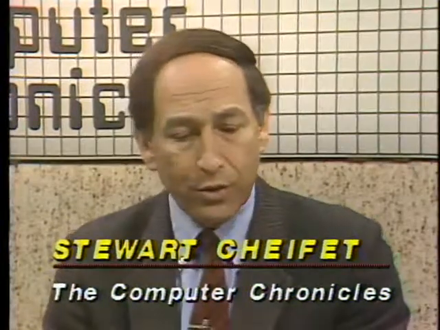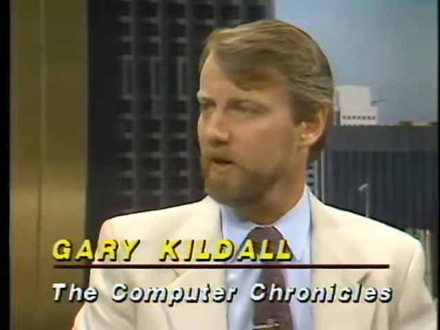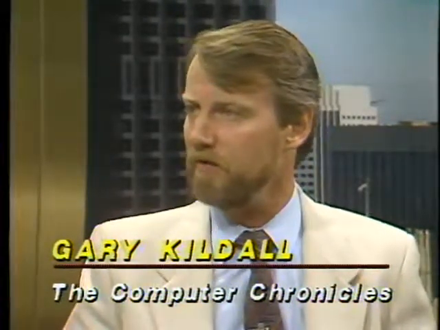When you think about graphics, you think about the Macintosh, of course. From a new user's point of view who wants to get into business graphics applications, does it matter whether he's in the Mac world or the MS-DOS environment? Well, Stuart, it doesn't really because, first of all, the Mac is a standard graphic environment. Any Mac you buy is going to have high-resolution graphics. And if you buy the Mac 2, then you're going to have color.